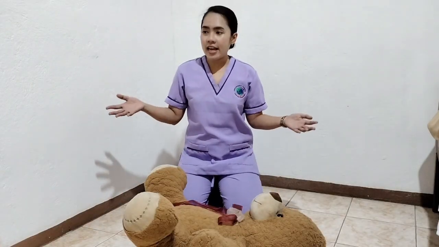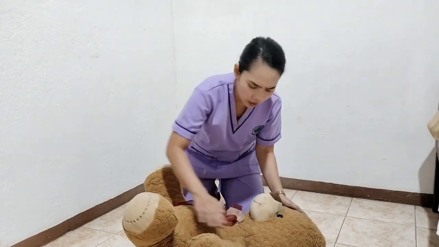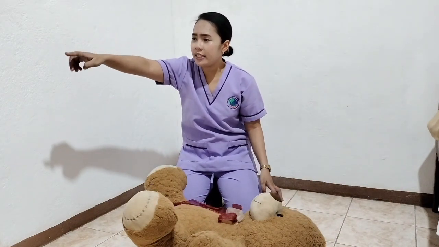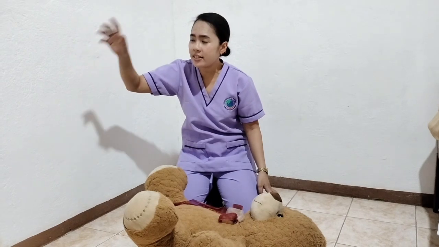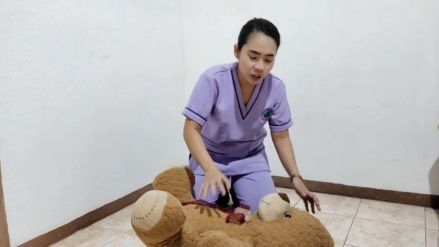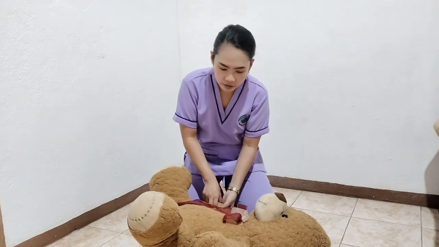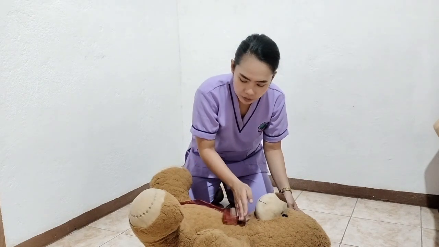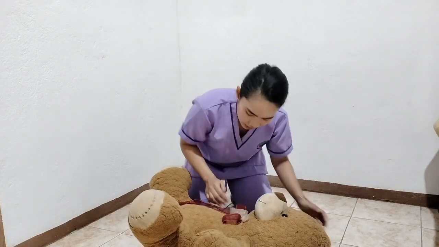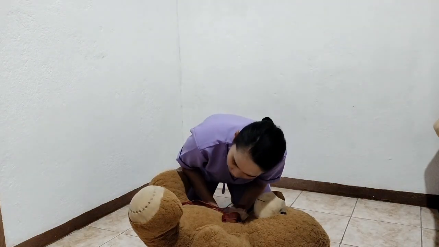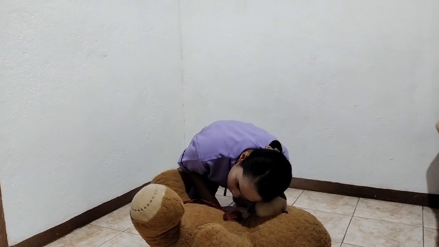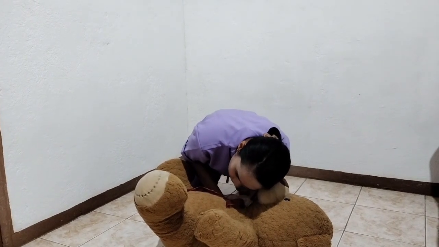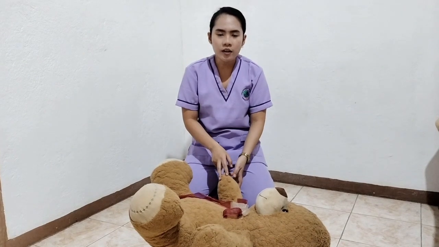Make sure that the scene is safe. And then talk to the individual. Sir, what happened? Hey, you, the one wearing the yellow t-shirt, please call 911 and please bring an AED. Then check the pulse using the radial artery or the carotid artery, and also check for breathing from chest to belly. Check the pulse first. 1001, 1002, 1003, 1004, 1005, 1006, 1007, 1008, 1009, 1010. There is no movement, and there is no breathing.